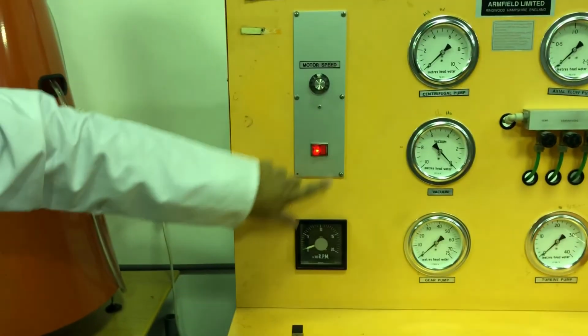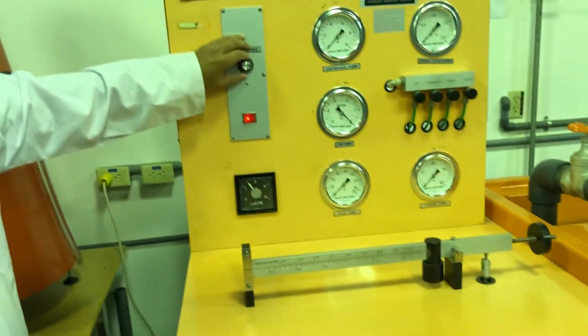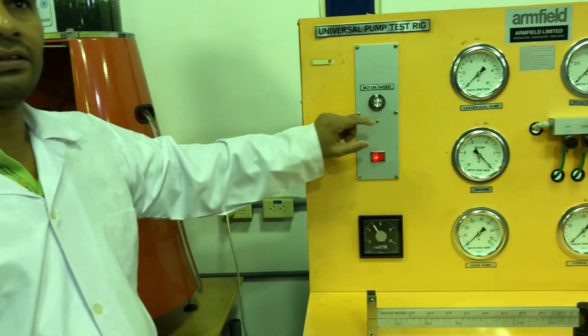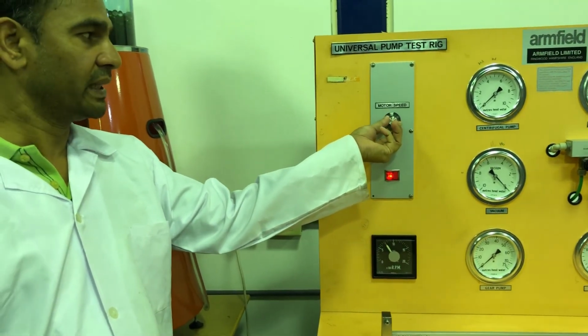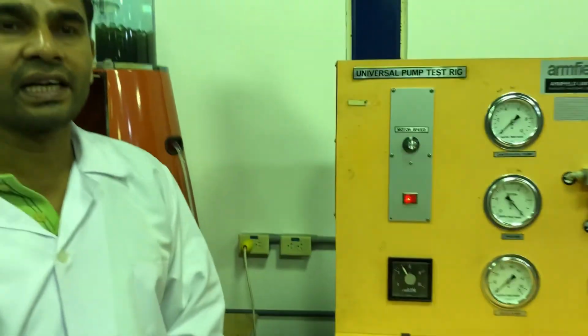Okay, then now on. So this regulator is not working. Maybe this week I will replace it. This regulator we can replace by time, so it will increase the speed. Okay, so the motor is running under no load condition.